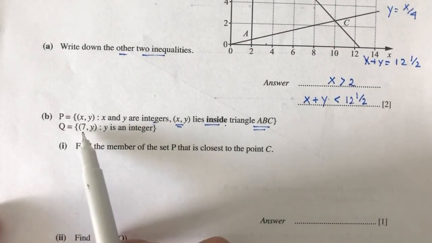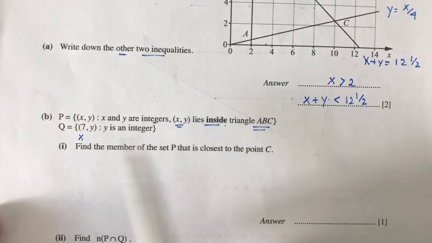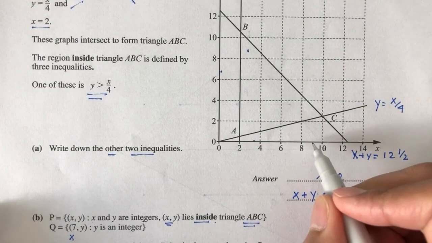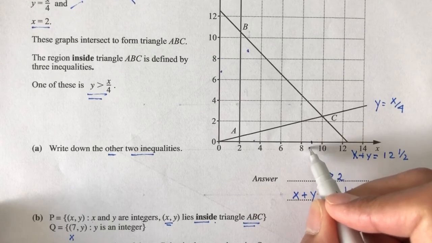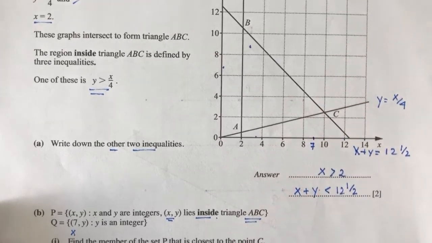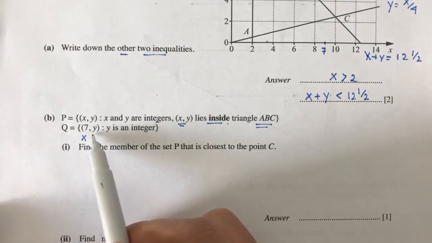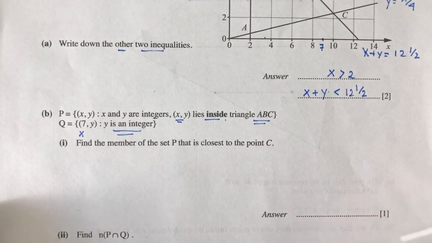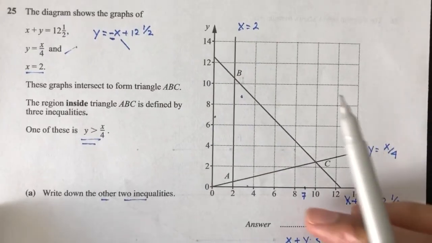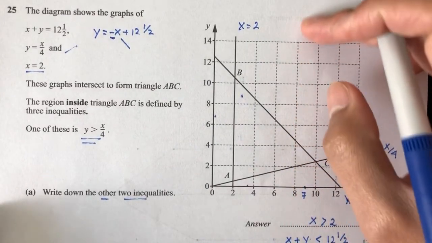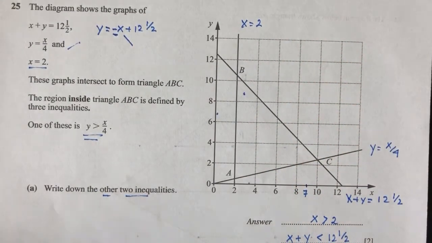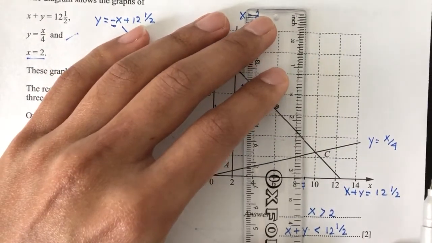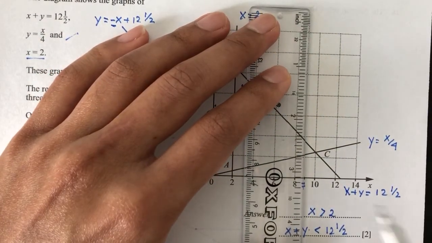And Q is a set where the x coordinate is 7, which means it will be on this line 7, and the y coordinate is an integer. Well, it doesn't need to be inside, it's just an integer on this line. So if you draw a straight line here, like on the 7th, you will see what the possible values are.